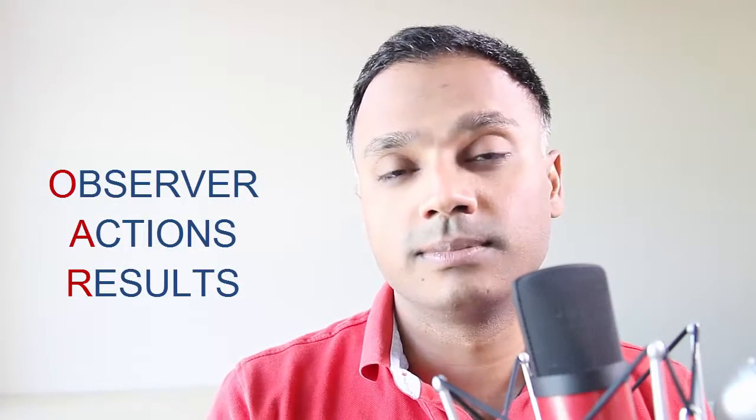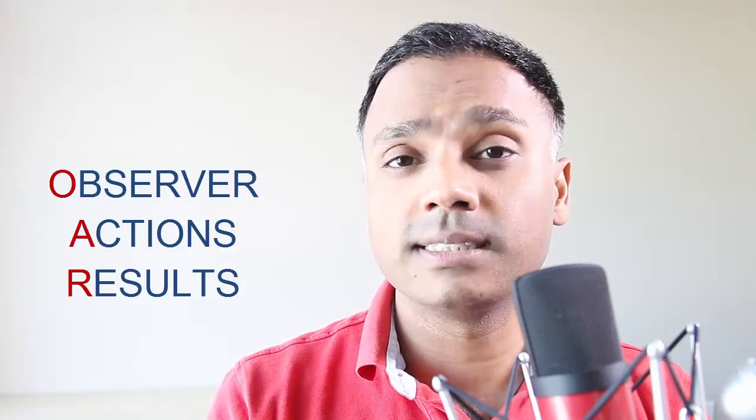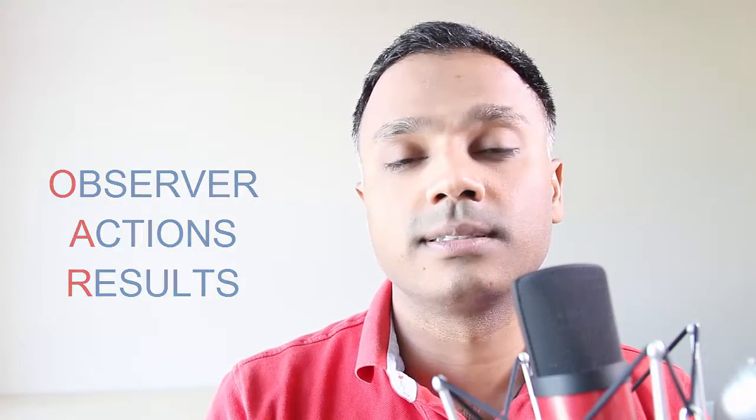Now, going back to the OAR model, the O stands for observer, the A stands for actions, and the R stands for results. Now, why is this important? Well, all through life, you and I, we take actions. We take actions based on what we know, based on what we've learned, and based on what we want to achieve. The results of our lives is exactly what we are living.